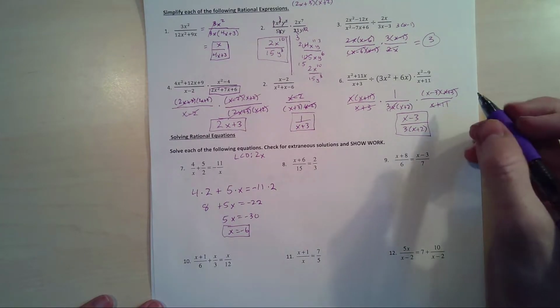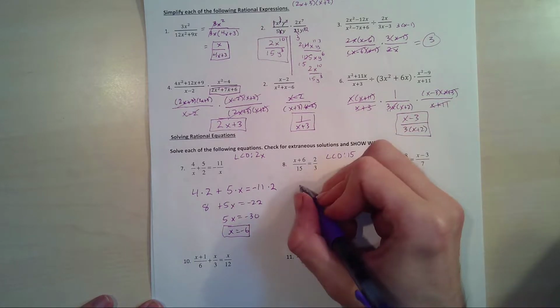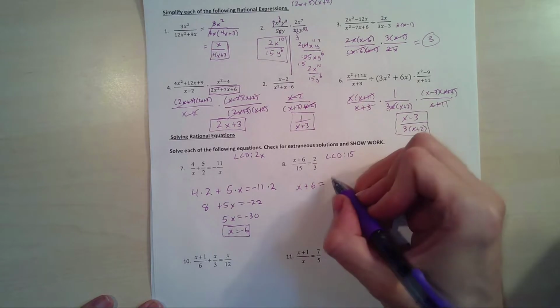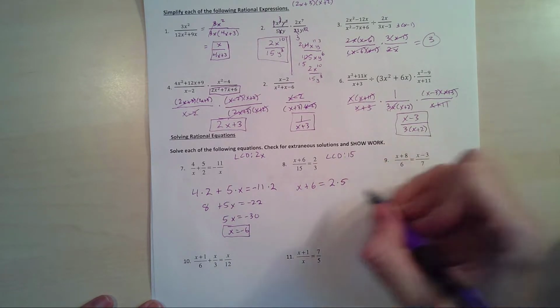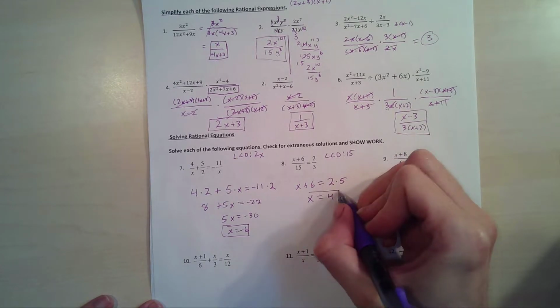Same process on these questions. Least common denominator in this problem is going to be 15. This x plus 6 is missing nothing, whereas this 2 over 3, that guy's missing a 5. So x equals, that's 10 minus 6 is 4.